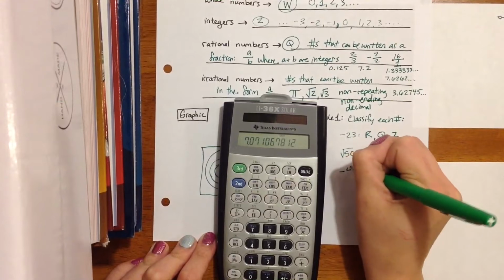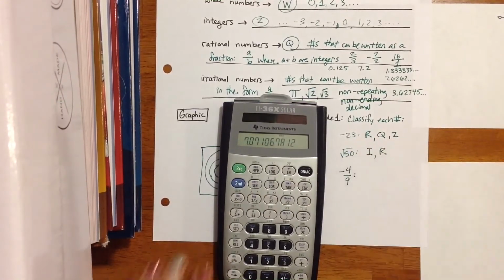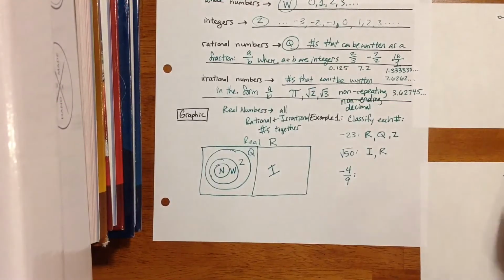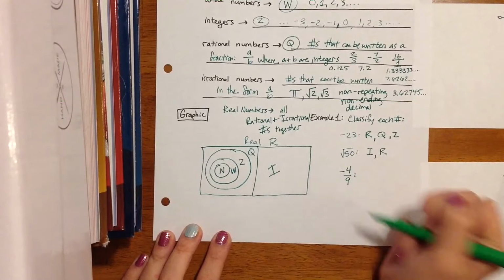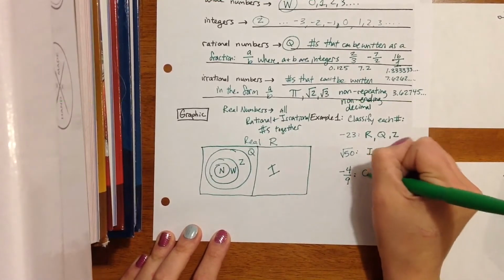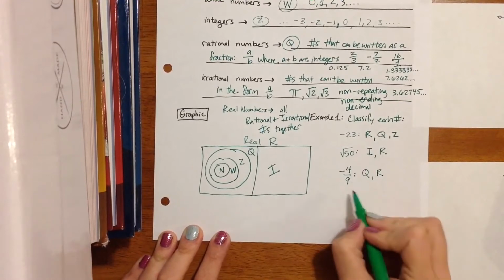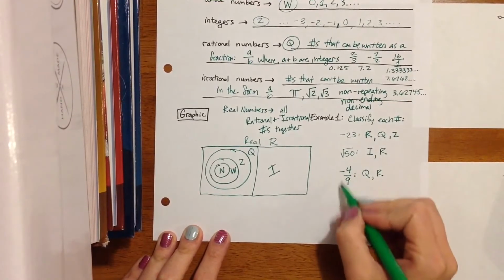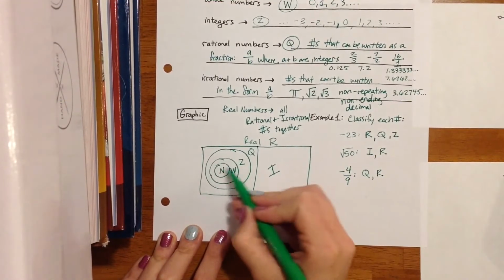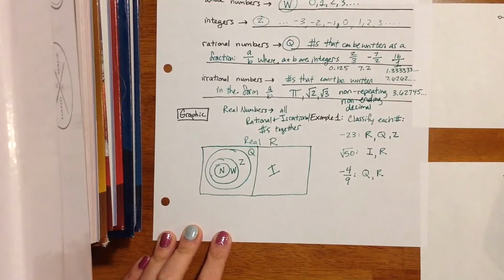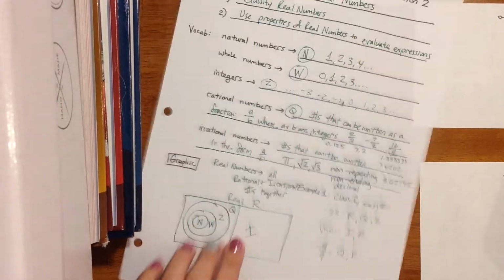Last one, let's talk about -4/9. How would you classify that? We see that it is a nice fraction, integer -4 over an integer 9, so this is definitely a rational number, and therefore it's also a real number. But because it is a fraction, not a whole number, it's not an integer, it's not whole, it's not natural. So there we go. Let's now talk about some properties of these real numbers.